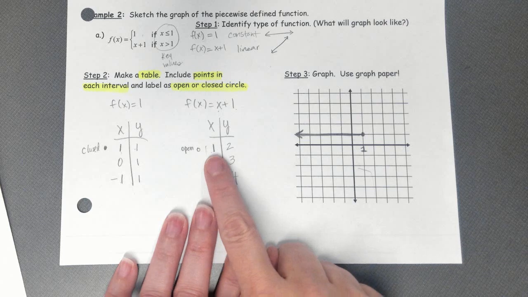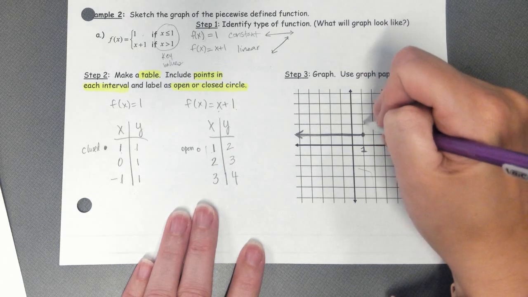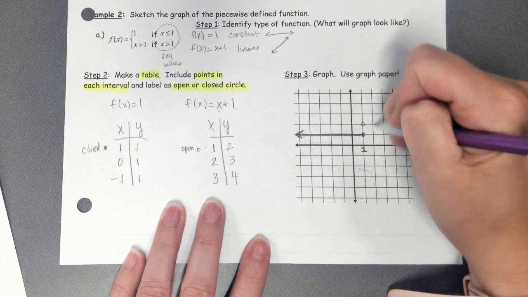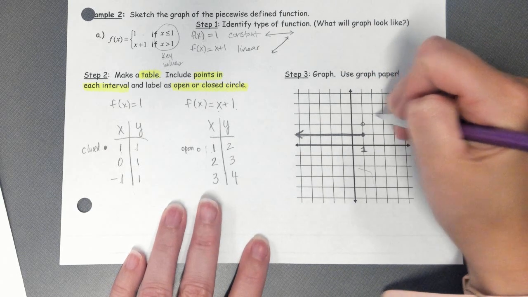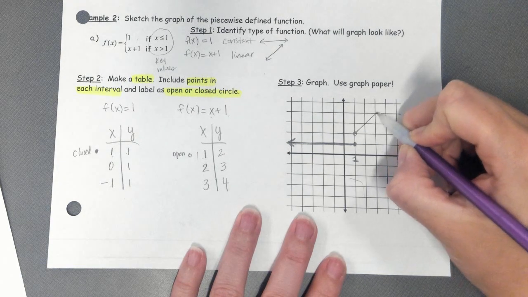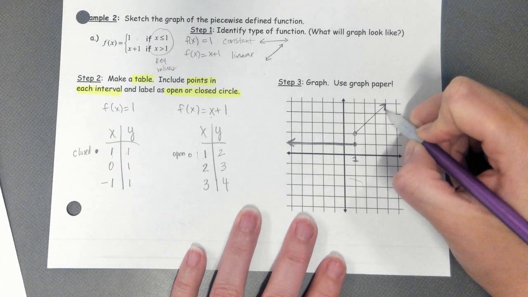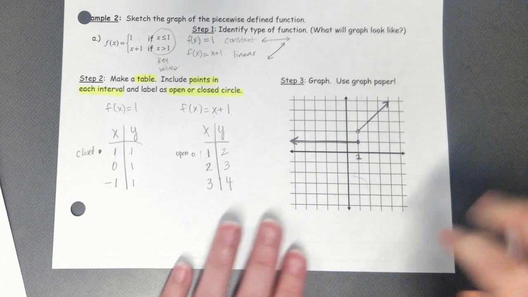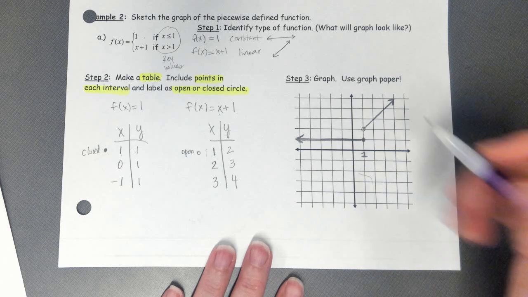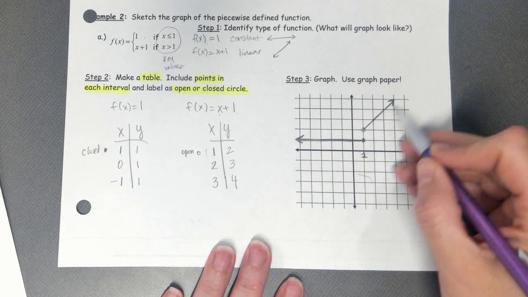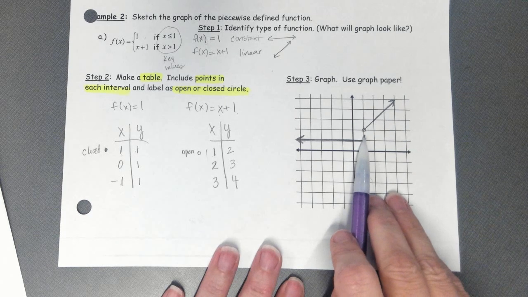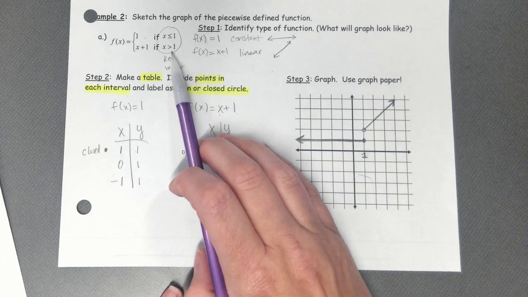Now here I have 1, 2. So at 1, 2 I have an open circle, and then at 2, 3 it's just a point. At 3, 4 it's just a point. Okay, so again you're going to put your arrow on there. The only place you have the open circle is the key values. You don't make these open because then there would be a bunch of holes there. That's not accurate. The only place that's not included is the 1.